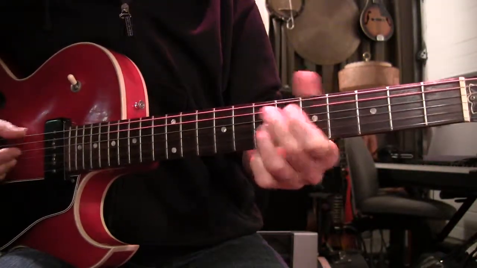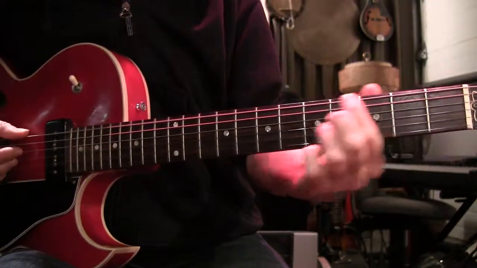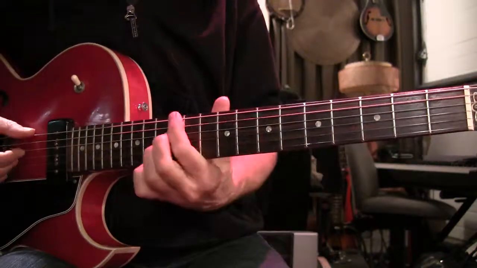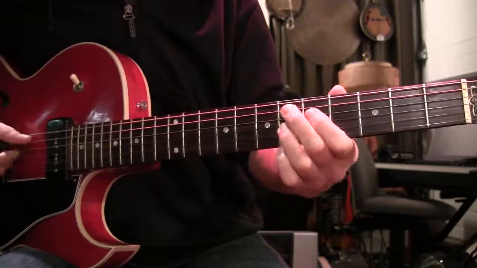And you can just practice that for a long time until you get it. You can skip up wherever you like. It's a very useful position on guitar.